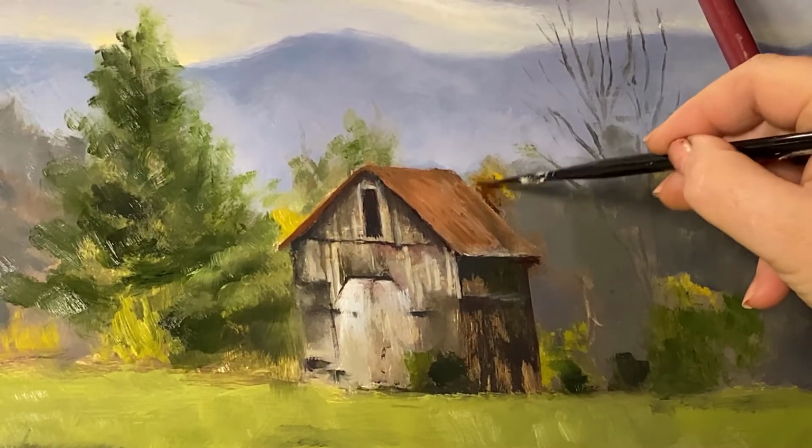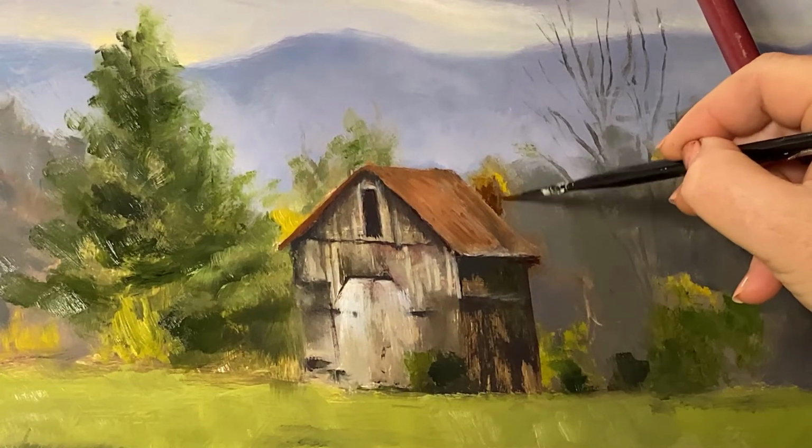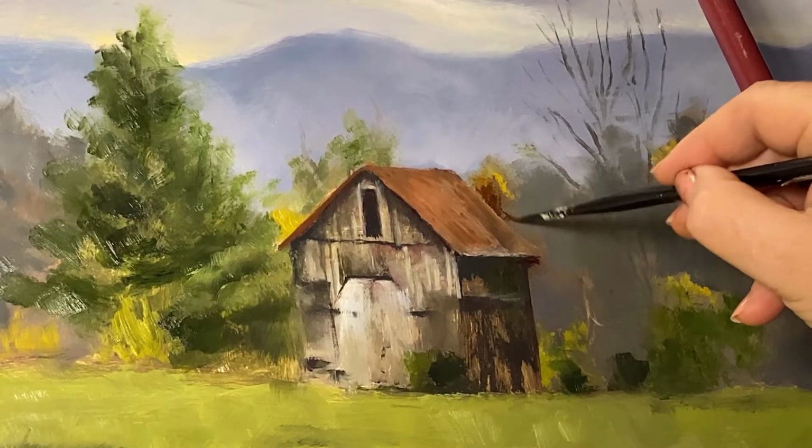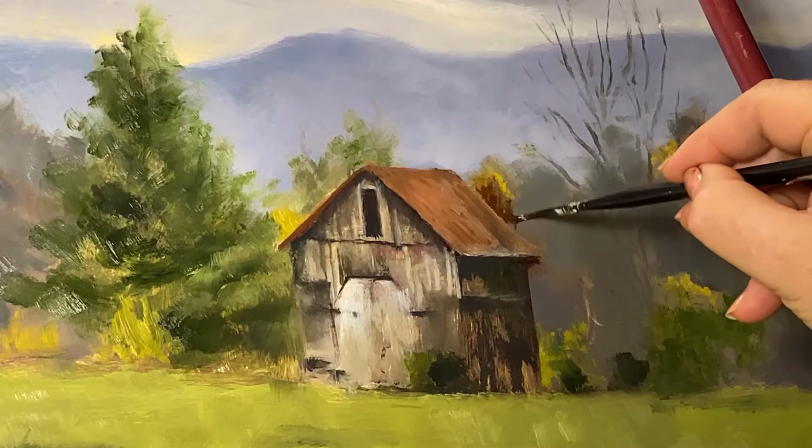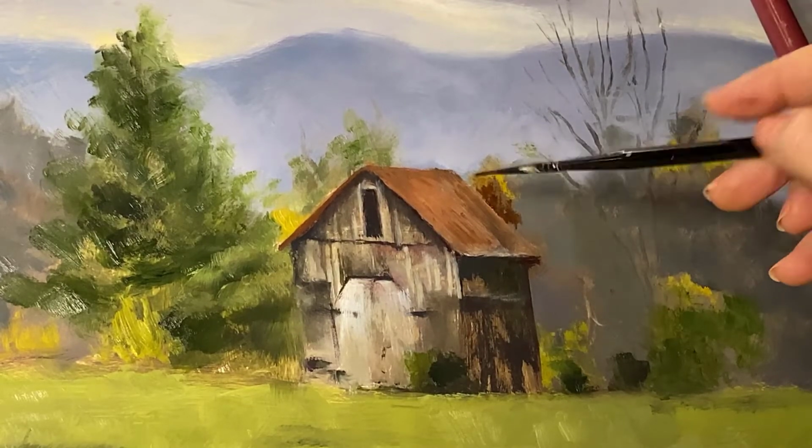And I'll use my small round brush loaded with paint and some walnut oil to dance some random texture into some of the leaves.